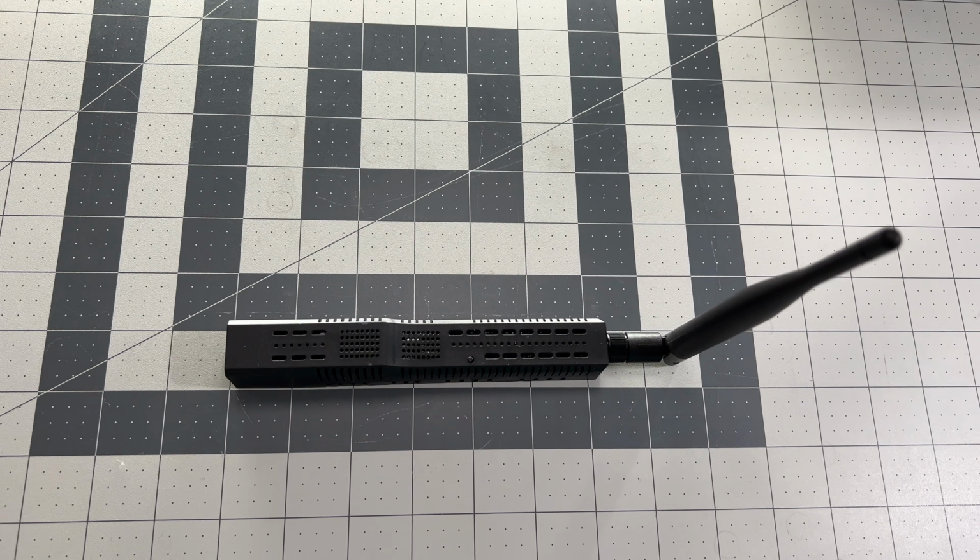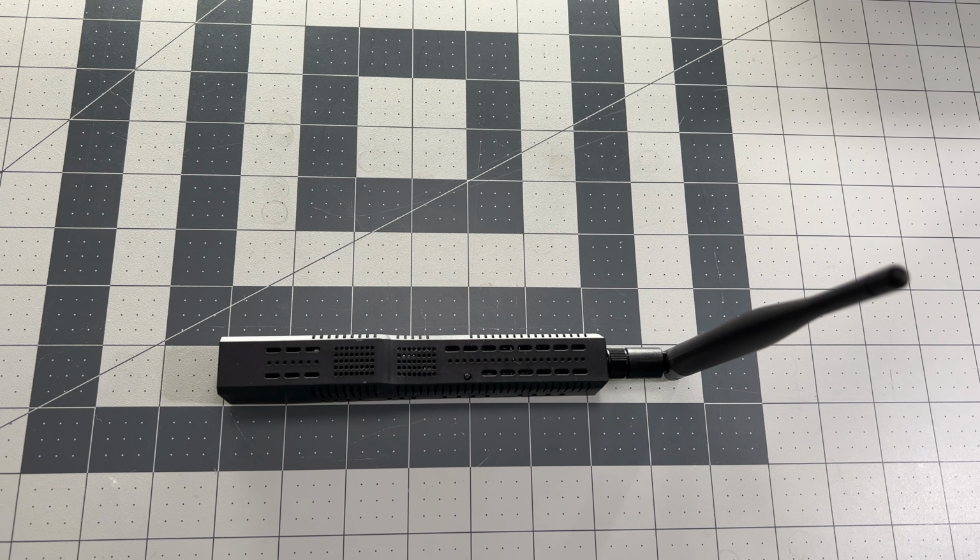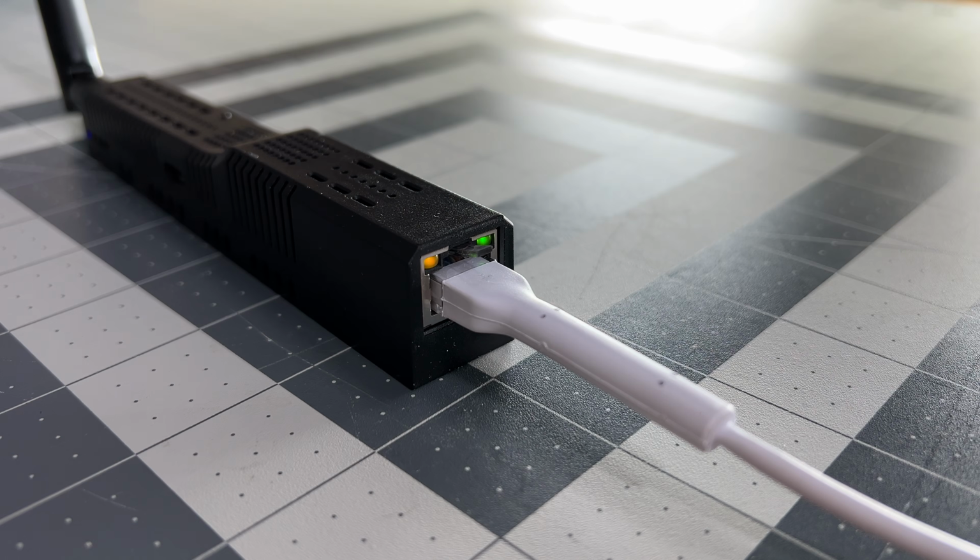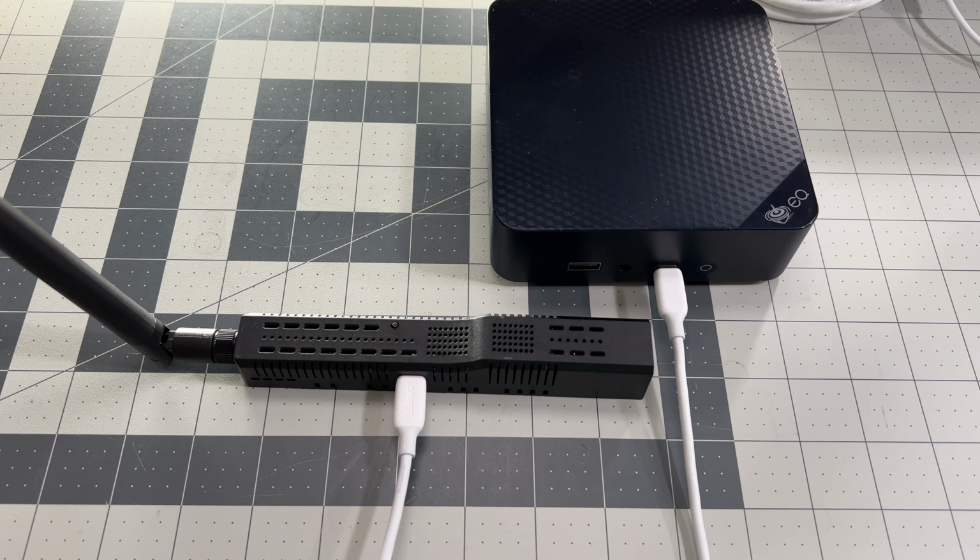SLZB-06, and this device comes in a lot of different flavors, but I chose this specific model because it supports PoE. It also supports some pretty cool stuff, like it has a USB adapter, not just to power it, but also to use it as a USB device, which is pretty cool. So you have a lot of options.